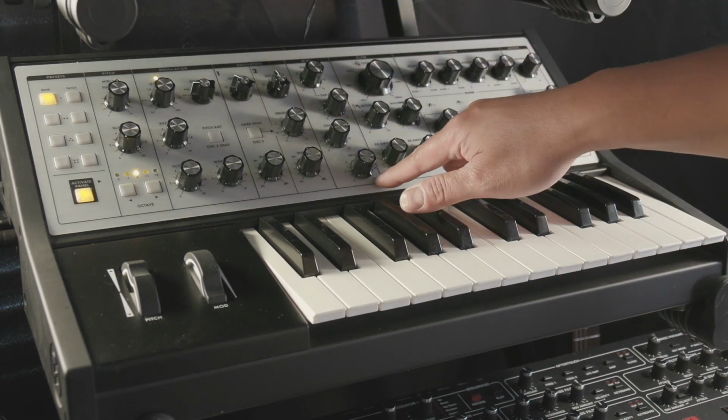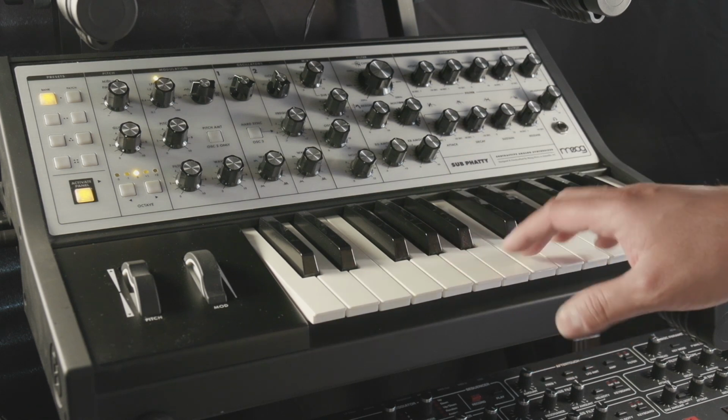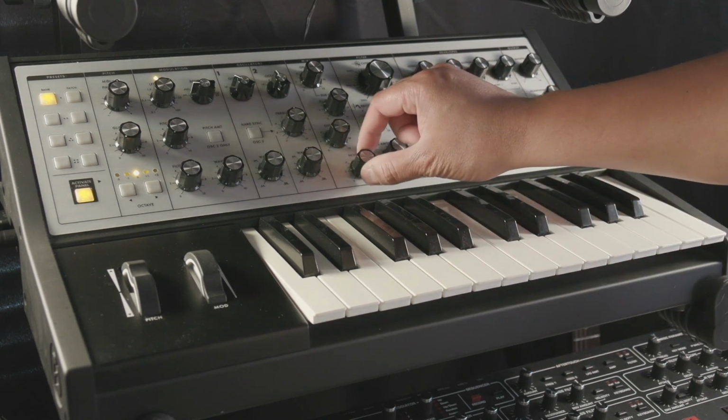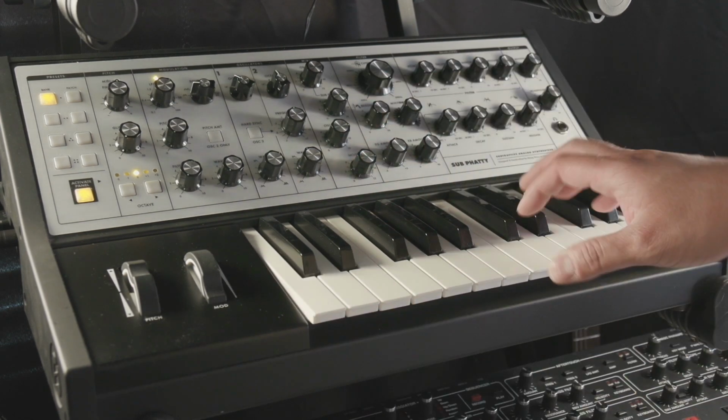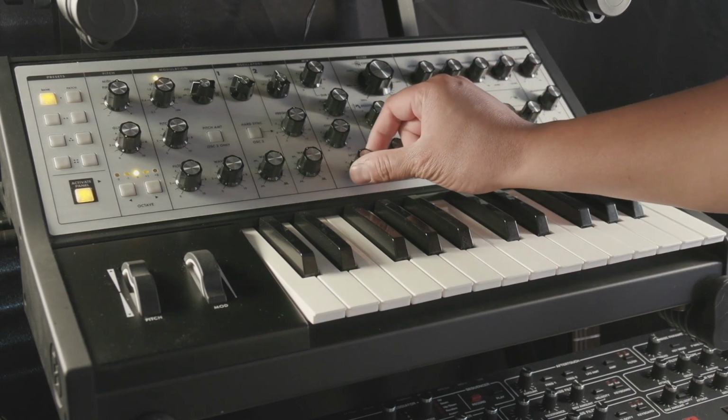So that's your mixer section. Noise, again, you don't have to use noise unless you want it to be really noisy.